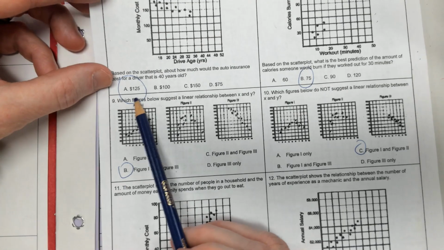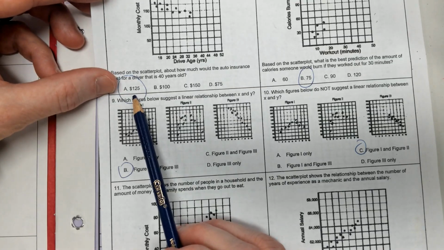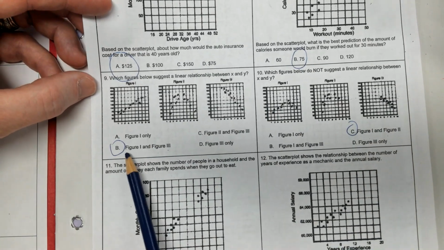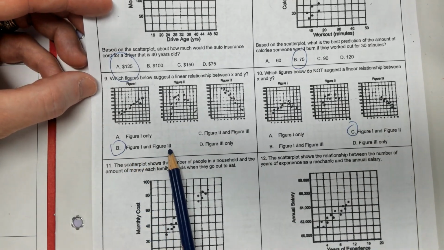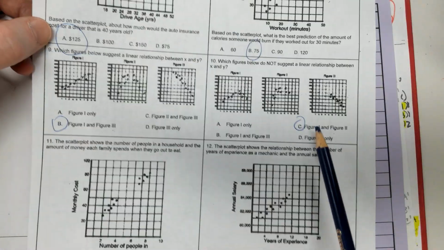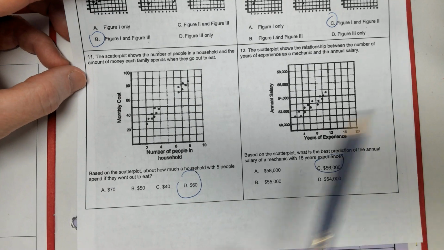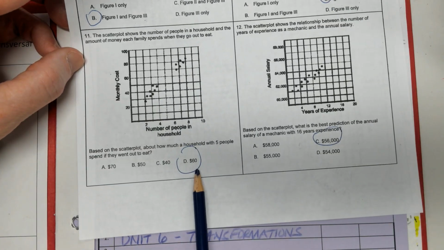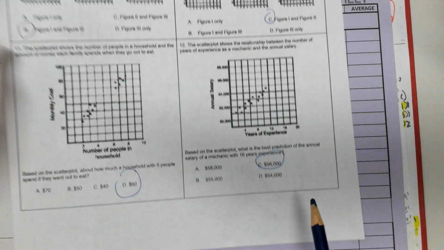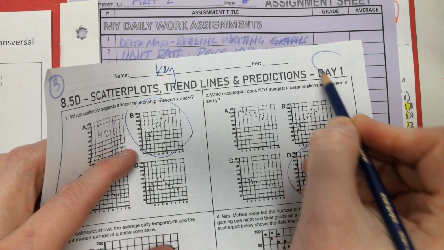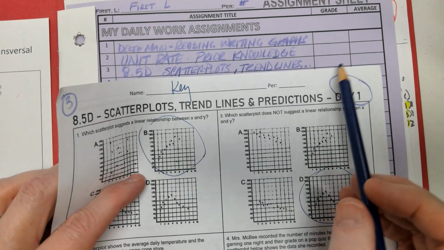Let's turn it over. Number 7 is $125, A. 8 is B. 9 is figures 1 and 3. 10 is figures 1 and 2, C. Number 11 is D as in David. And number 12 is C as in cat. Okay, these are 5 points apiece. Put your grade in the top right-hand corner and make sure your grade is in your math folder properly.